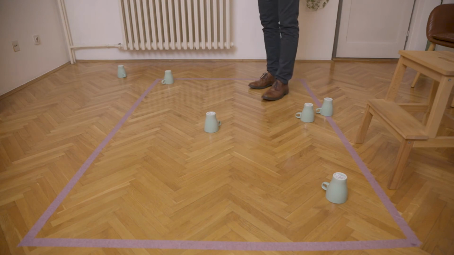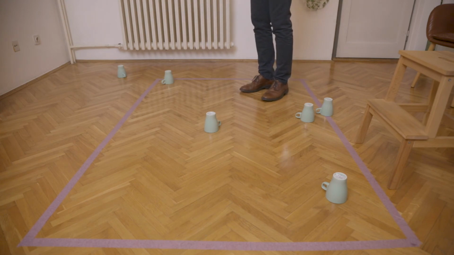You can enter the field again and sense where is this missing element's position, where is its place.